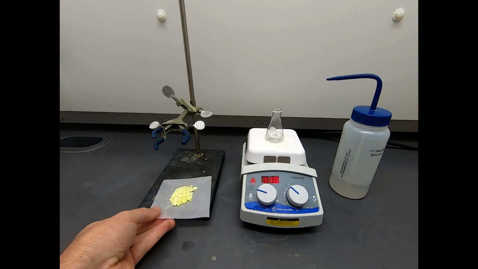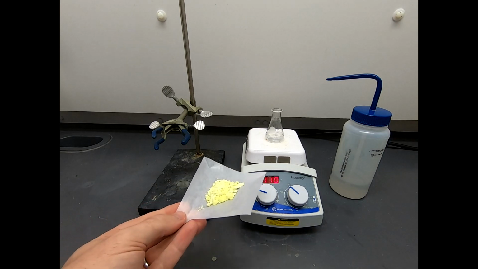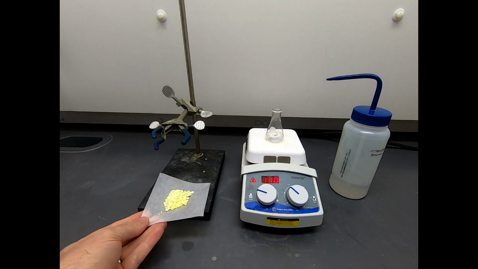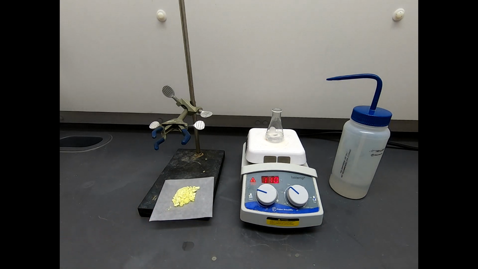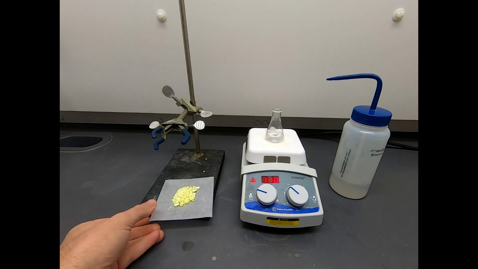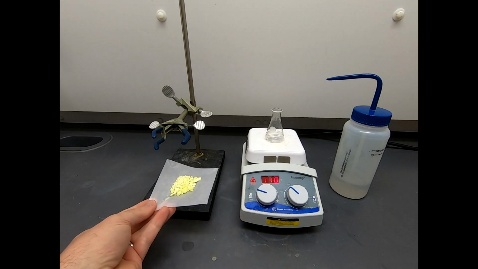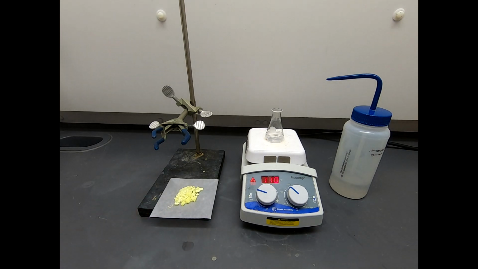Alright, you can see I've taken our filtered solid and put it on a weighing paper. I don't have a mass on that, but it's a pretty good amount of material. Remember, we started with 4 grams of benzoin, and we ought to get roughly 4 grams of benzil, a little bit less. So that's a lot of material.